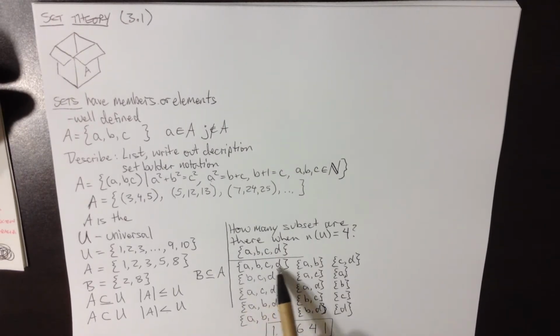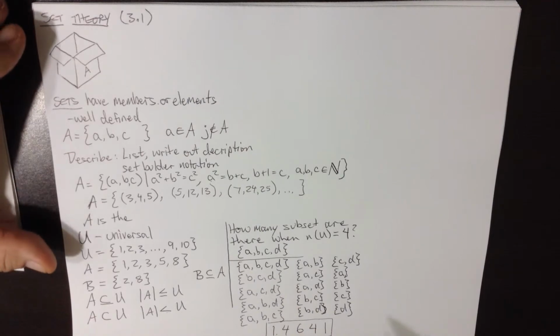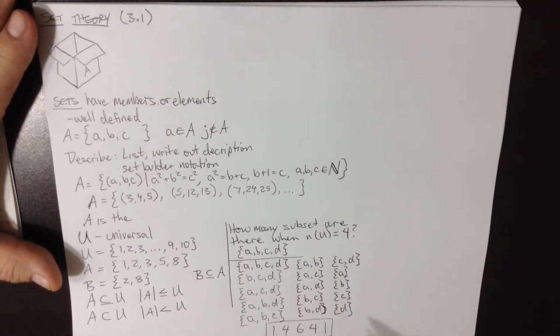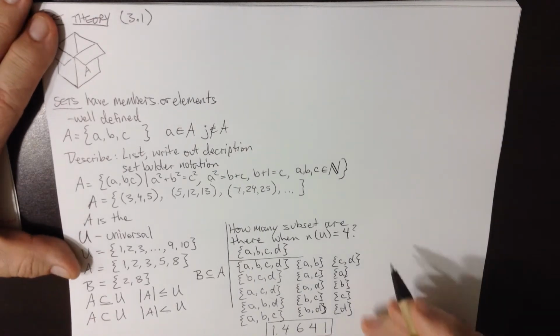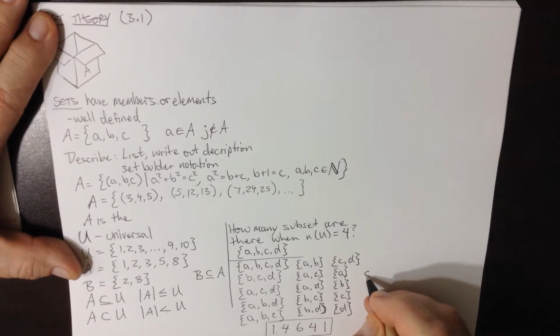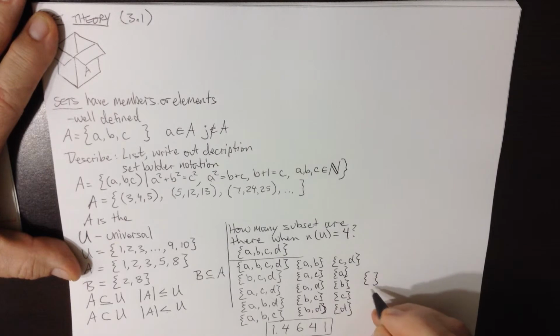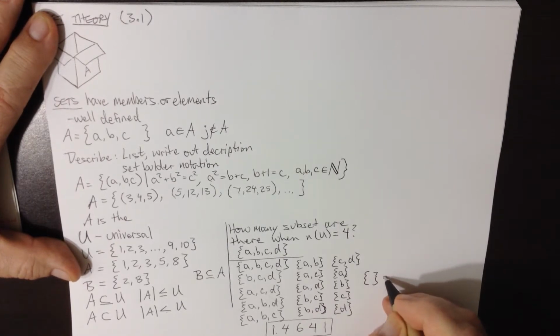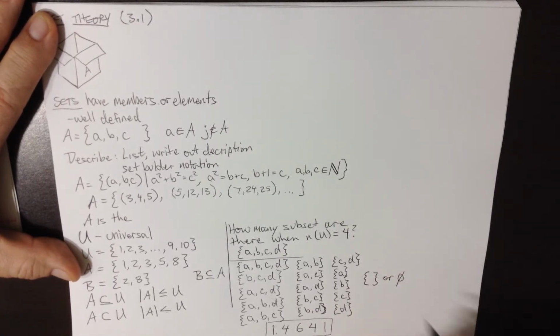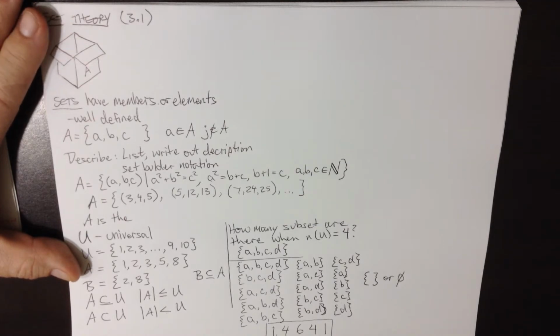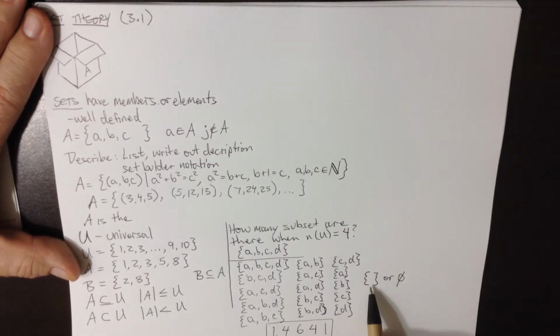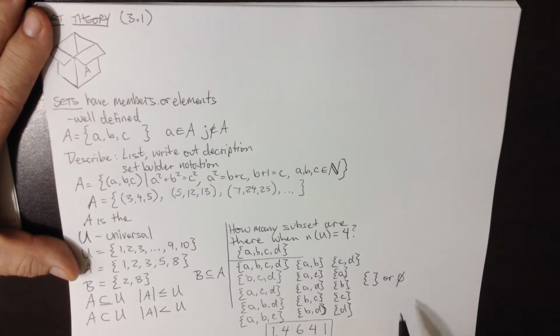If we start with a set of 4 elements and we remove every single element in that set, what are we left with? We're left with an empty set. We're left with an empty box. You can write it with the brackets back to back, or with the 0 with the line through it.